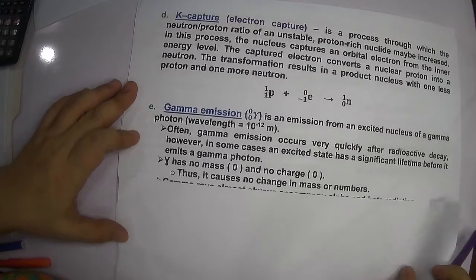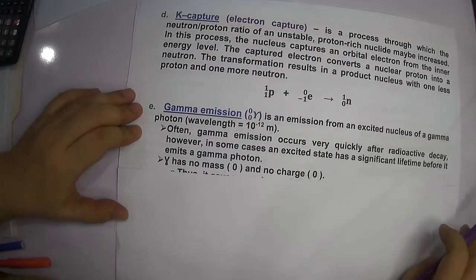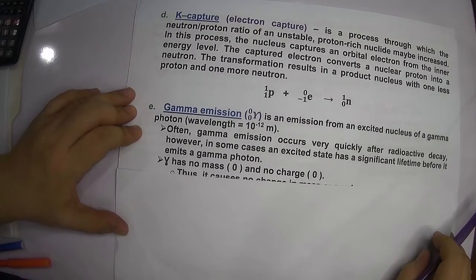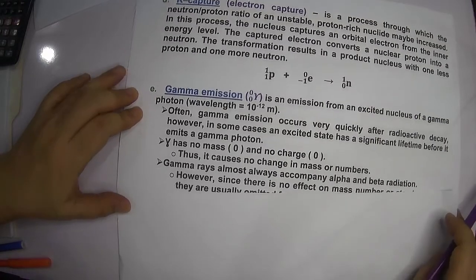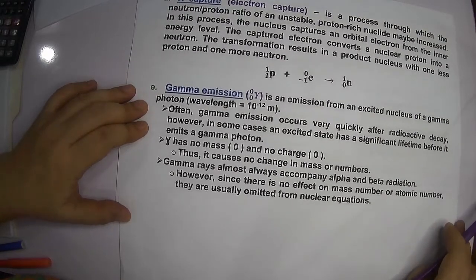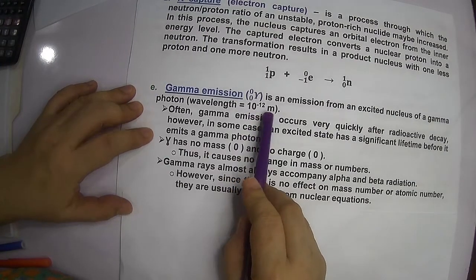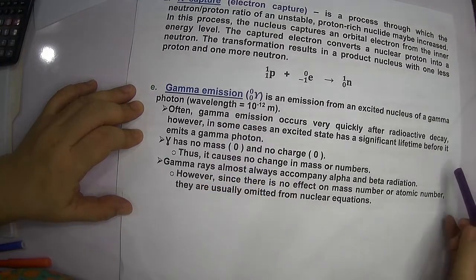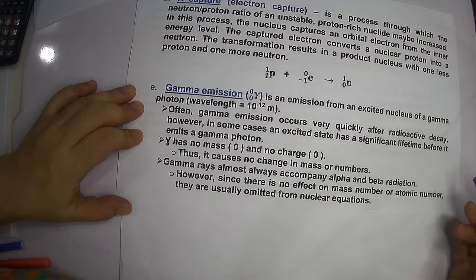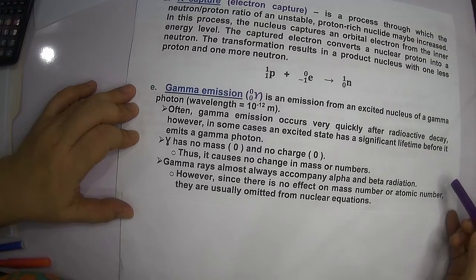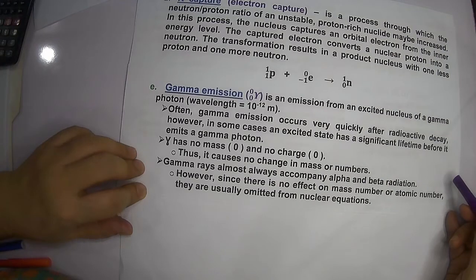Next, we have gamma emission. A gamma emission is an emission from an excited nucleus of a gamma photon with a wavelength of 10 to the negative 12 meter. Often, gamma emission occurs very quickly after a radioactive decay. However, in some cases, an excited state has a significant lifetime before it emits a gamma photon.